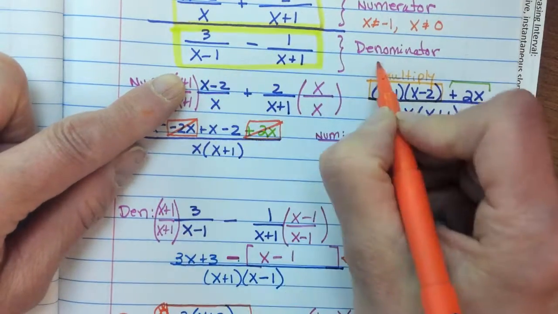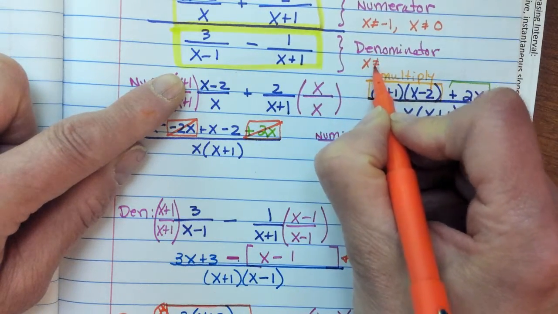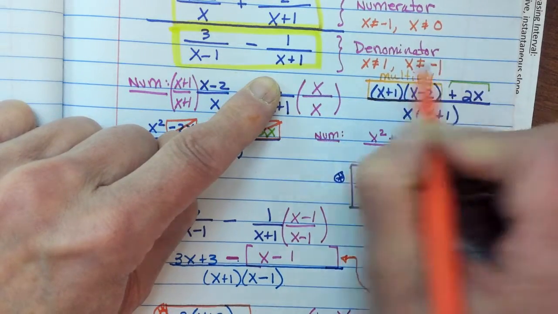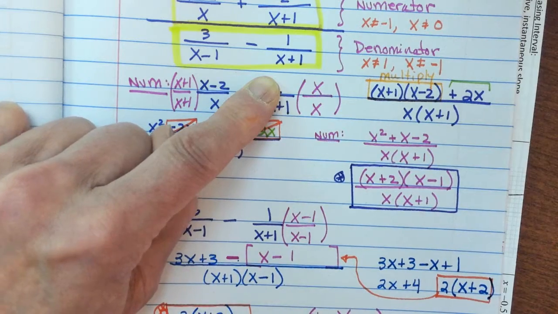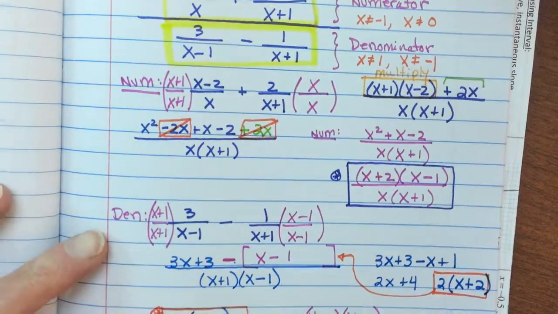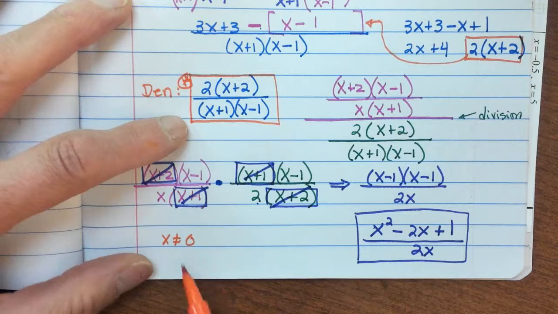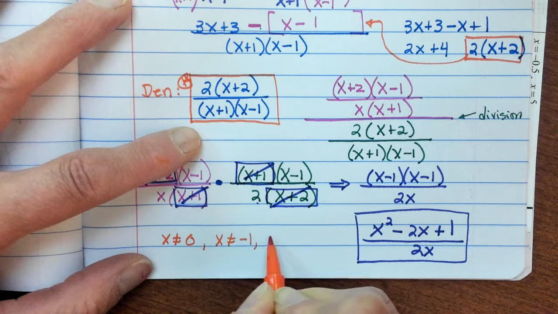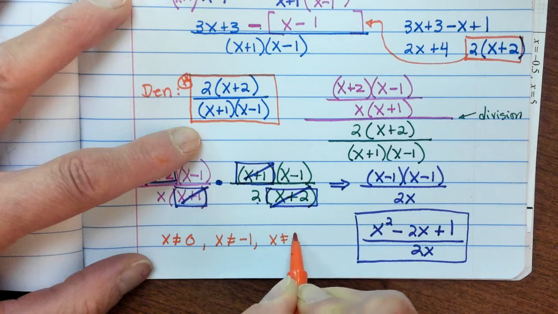Here x cannot be 1. And x cannot be -1, because that would make those denominators 0. So that would be my restrictions. So my restrictions are x cannot be 0, x cannot be -1, and x cannot be 1.